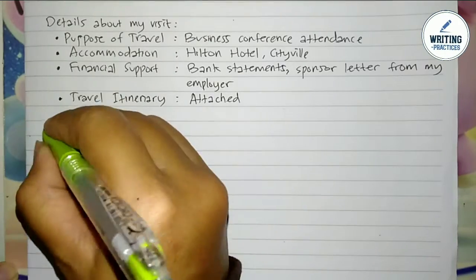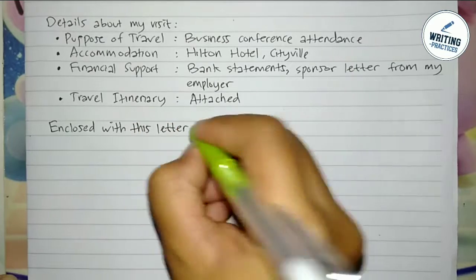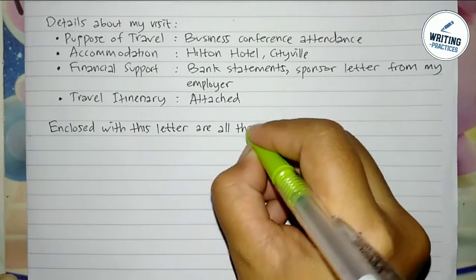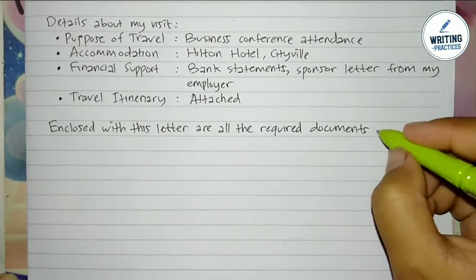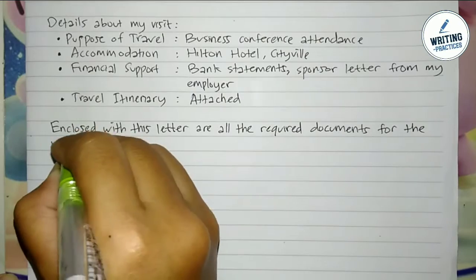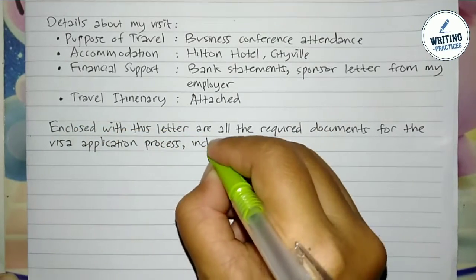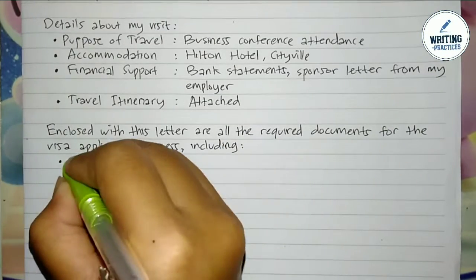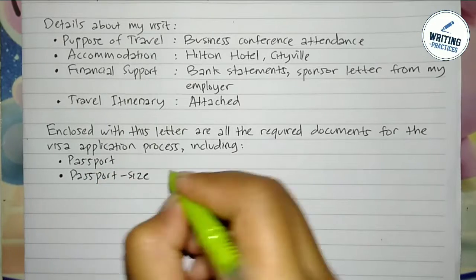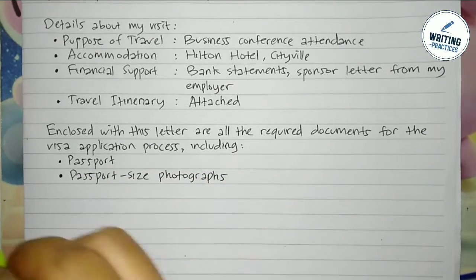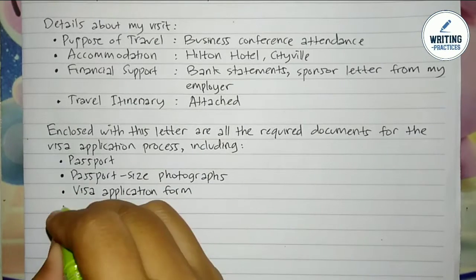In the third paragraph, this is where you write enclosures. Yes, list all documents attached to support your visa application. The list here will show thoroughness in preparing your application. Remember, you need to convince the recipient to approve your request. Therefore, you must not skip any paragraph in this video. The list here includes personal identification, travel plans, financial proof, employer support, and the official conference invitation. The list here collectively aims to strengthen your application.